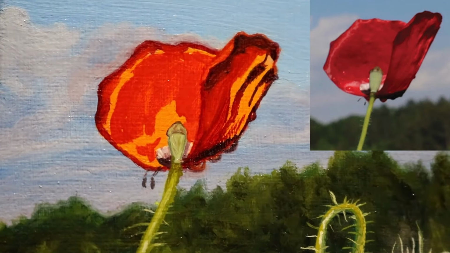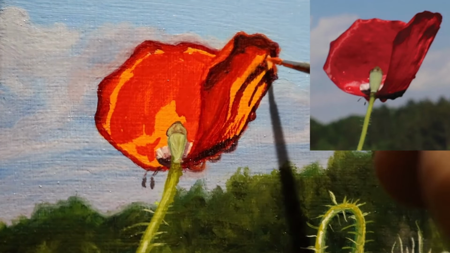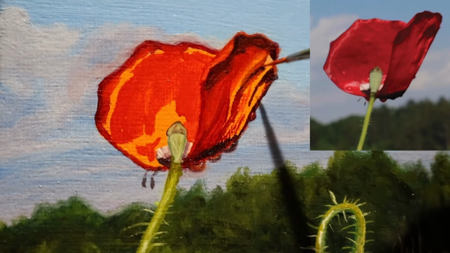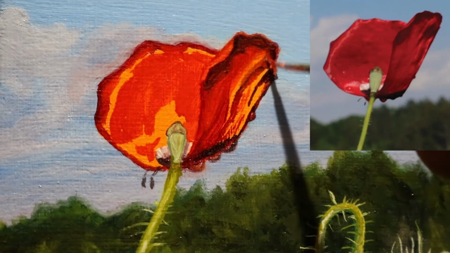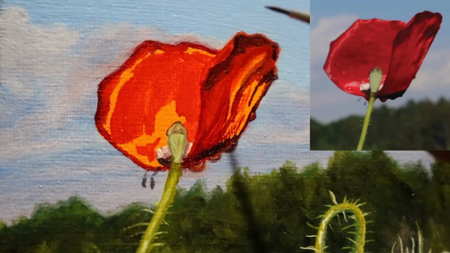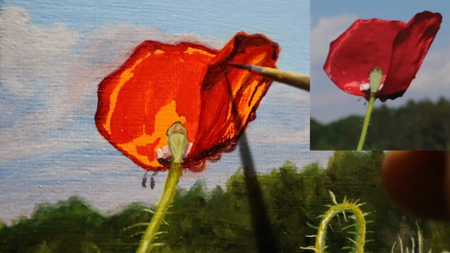Now time to paint the petals a bit. Besides alizarin crimson, I used two other different reds. One was cadmium scarlet and the other one was cadmium red. For the brighter spots, I favored cadmium scarlet, especially for the inside of the poppy.